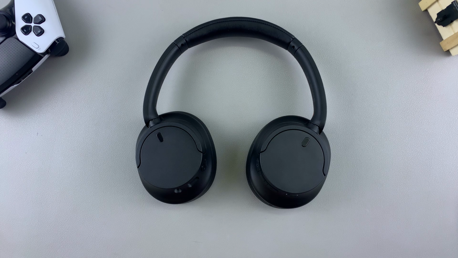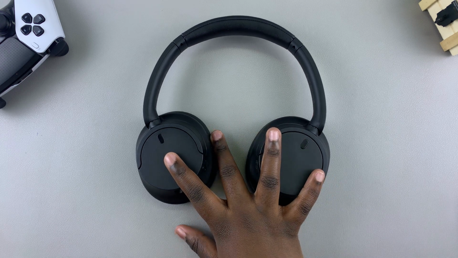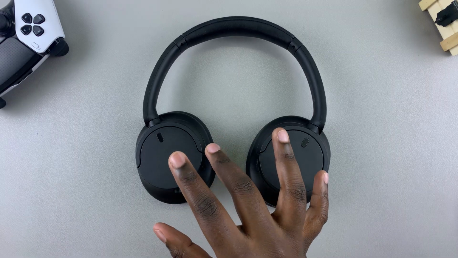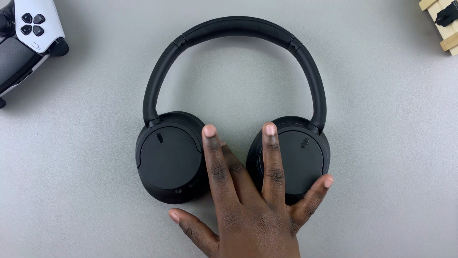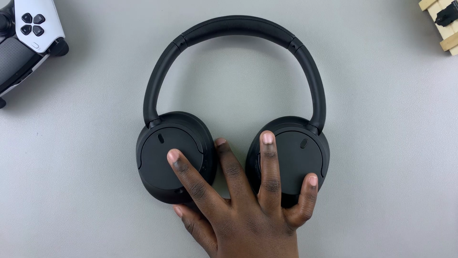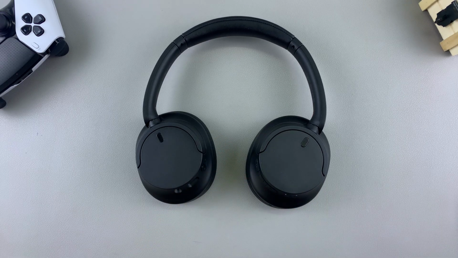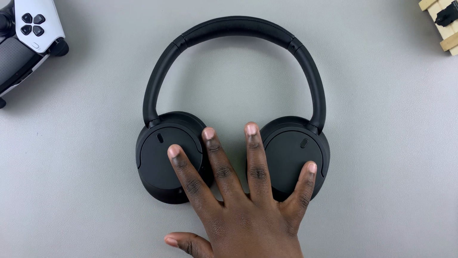So in this video, you'll learn how to put the Sony WH-CH720N headphones back to default settings. So if you've previously customized the settings of these headphones, whether it's enabling adaptive sound or even just the auto power off, sometimes you might want to take it back to default. So the settings they had when you first purchased the headphones.